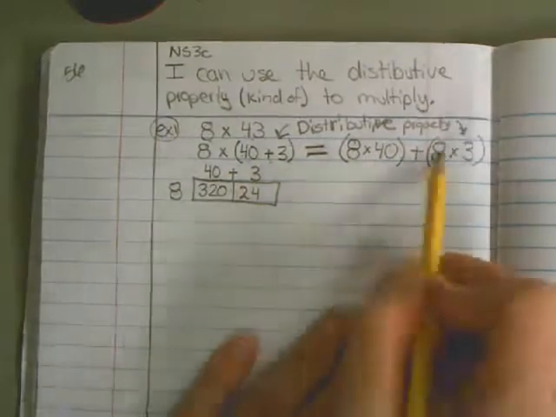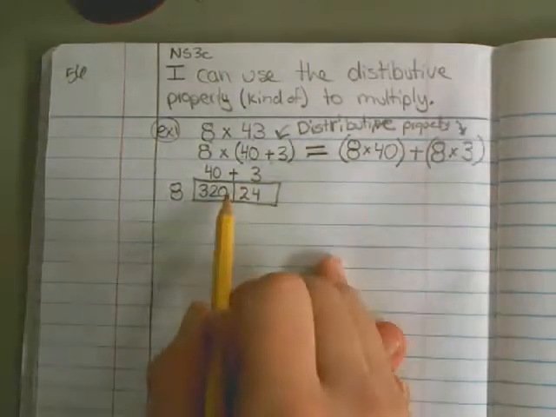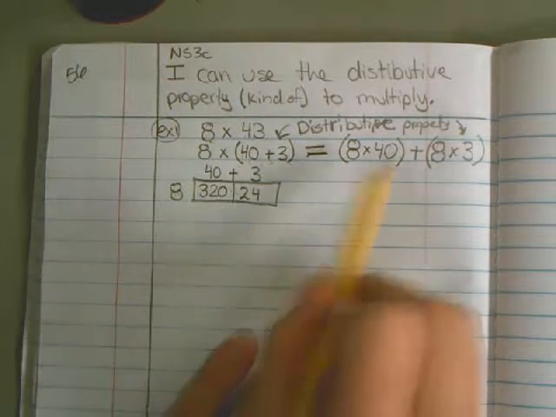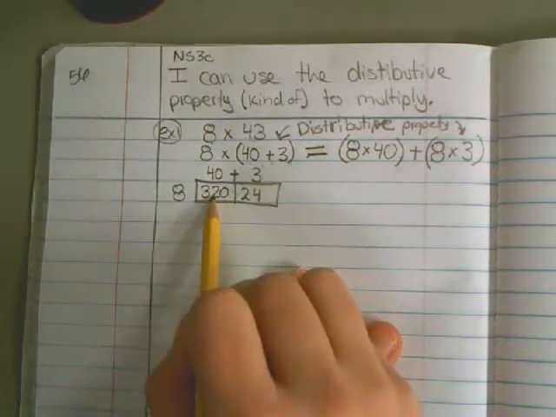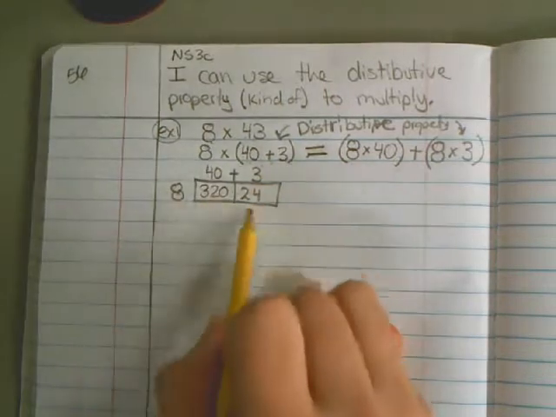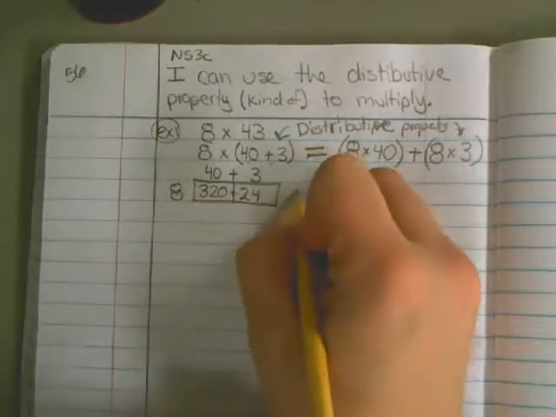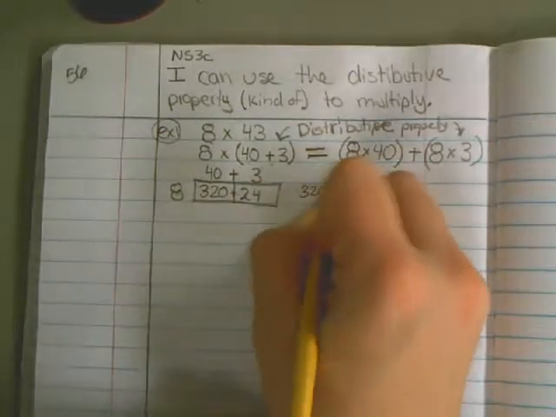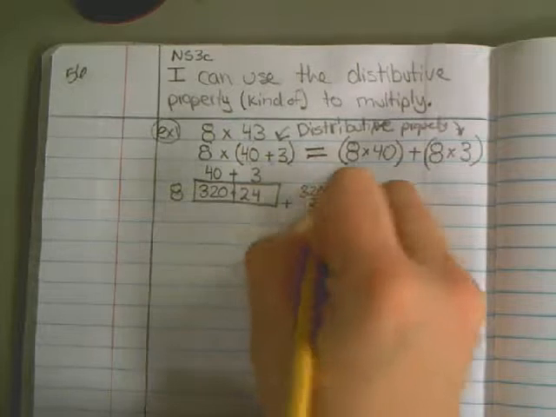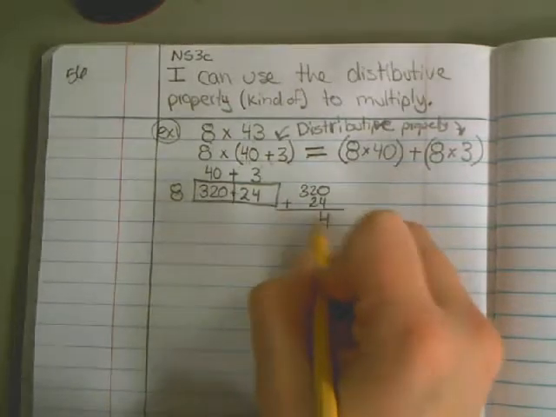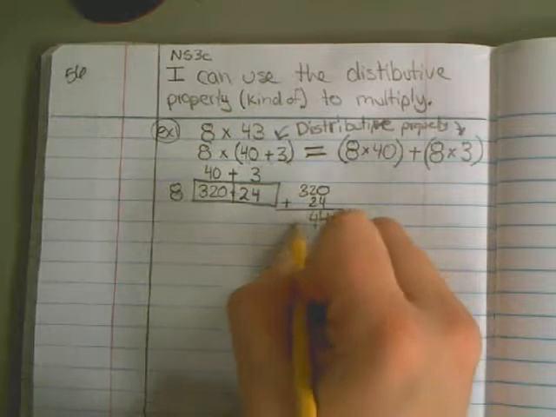So we've done this in this box method, and that's just to keep us organized. Okay? So we've done that. 40 times 8 is 320, and 8 times 3 is 24. Then we add these back together, so we do 320 plus 24, and that would give us 4 plus 0 is 4, 2 plus 2 is 4, 0 plus 3 is 3.